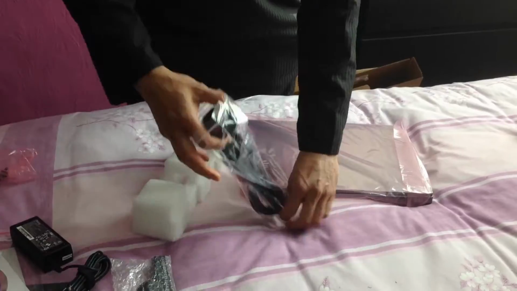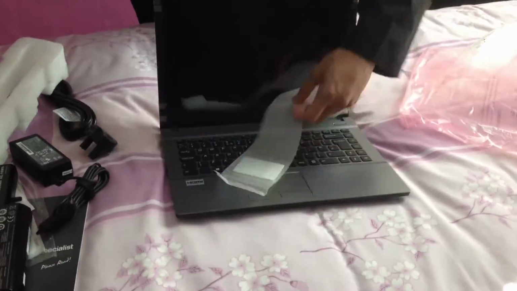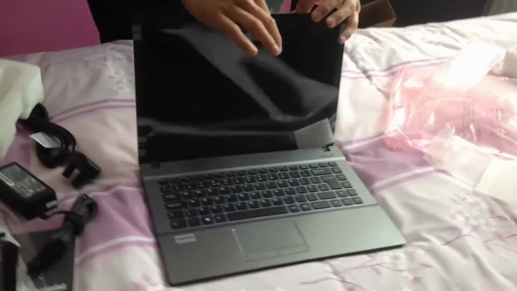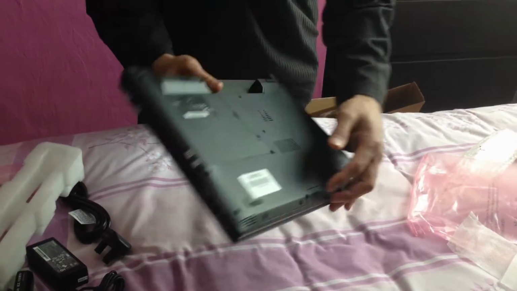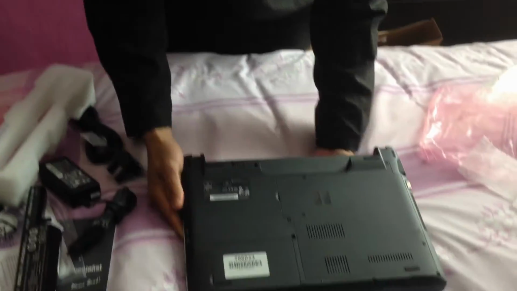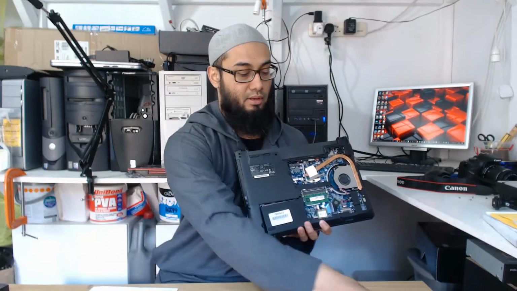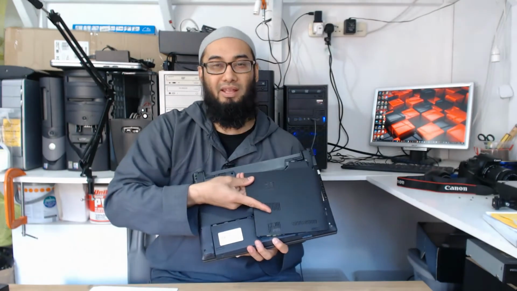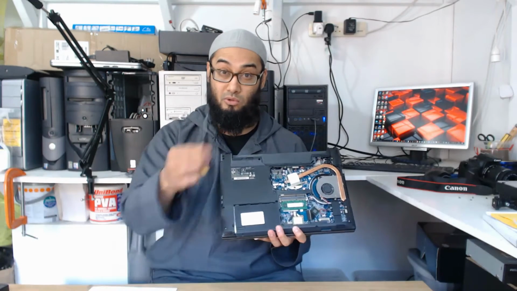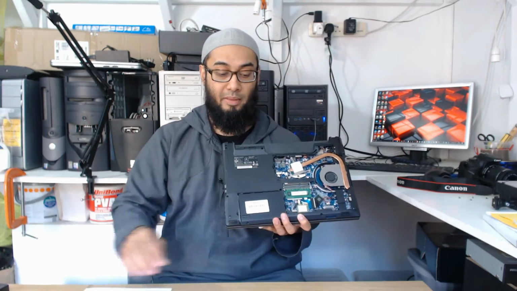There's no logo on the front. It has a brushed plastic aluminium feel to it. What I'm interested in today is the back, where there are 2 covers held by some screws, and you can get a small screwdriver to pop them off very easily.